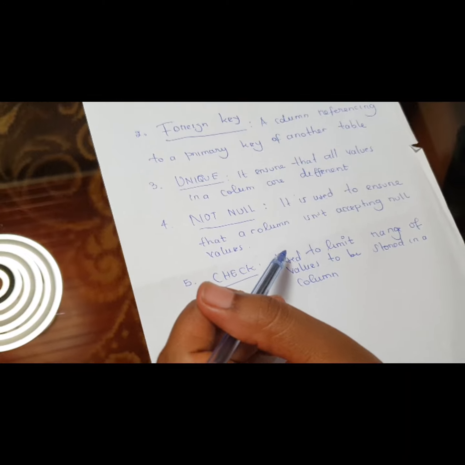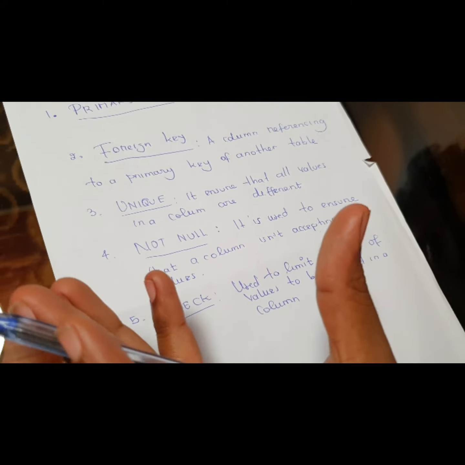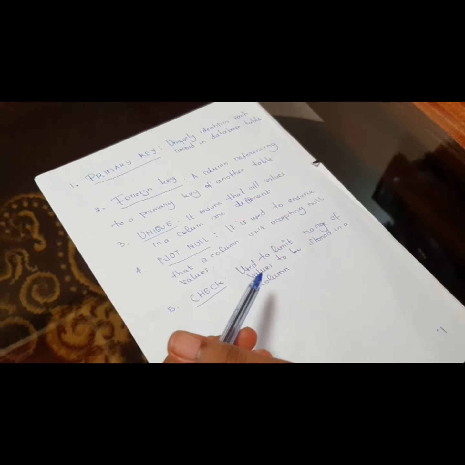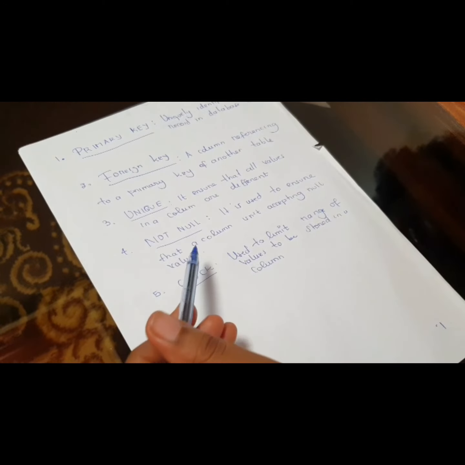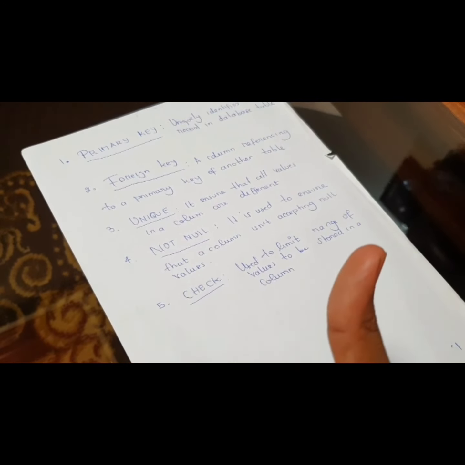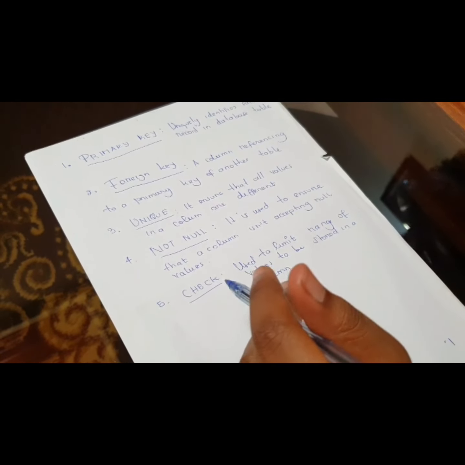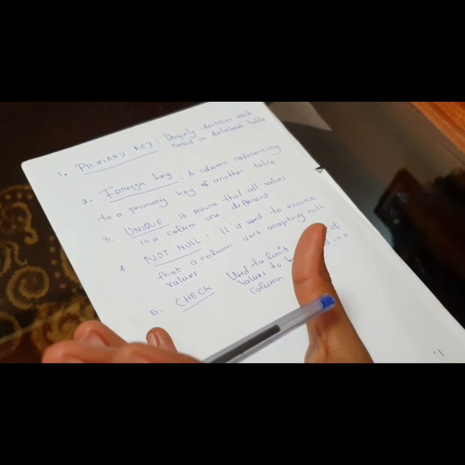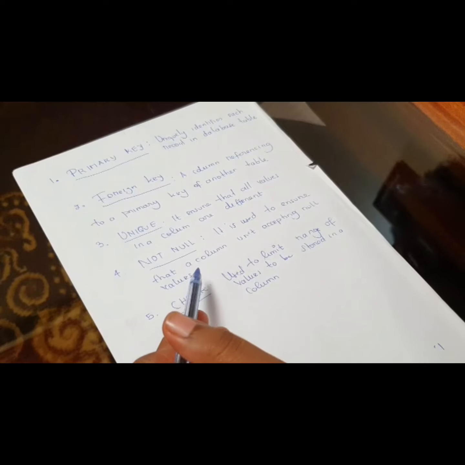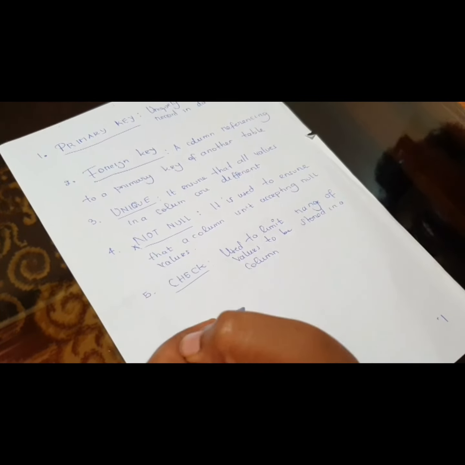Not null is used to ensure that a column isn't expecting null values, which will allow people who are dealing with the database to live without fearing anything in that column. For someone who will deal with SQL constraints, this is what it means.